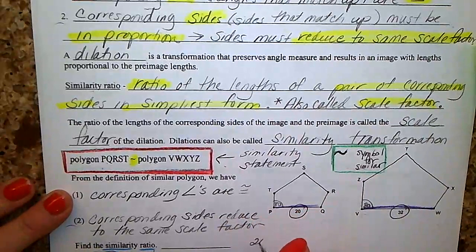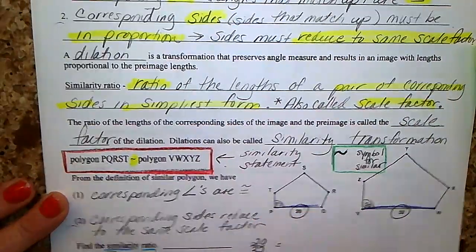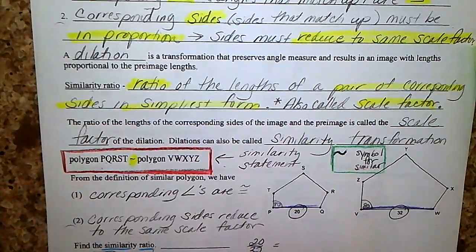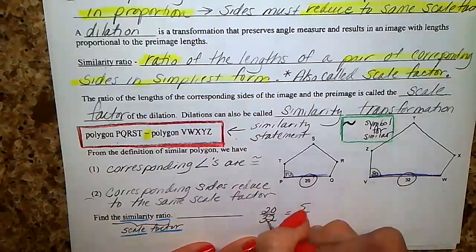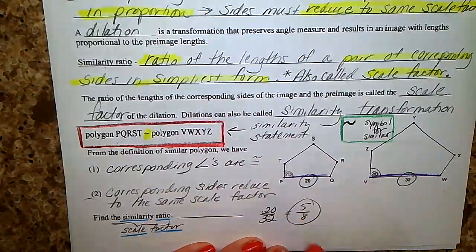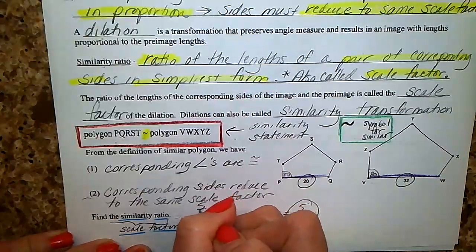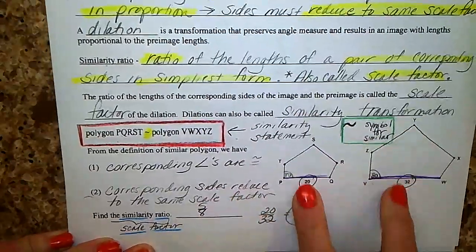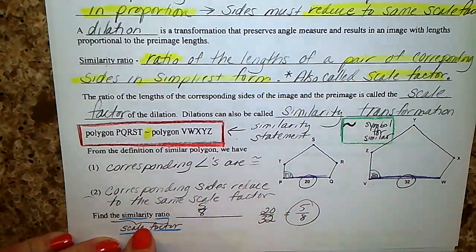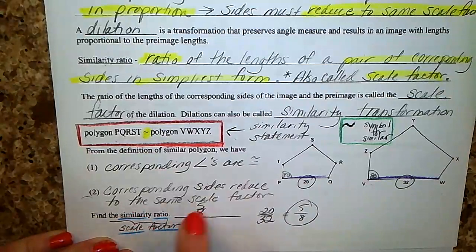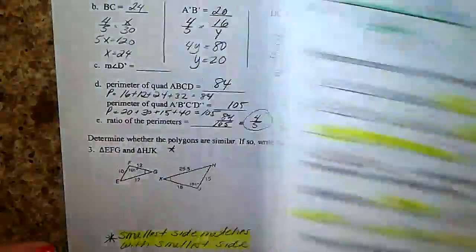So we're going to set that up as 20 over 32, and we're going to reduce that. We can see that 4 goes into both of those numbers. 4 goes into 20 5 times, 4 goes into 32 8 times, and that is simplest form. A ratio of a pair of corresponding sides in simplest form is called the scale factor. Again, similarity ratio and scale factor mean the same thing. Let's go to the other side.